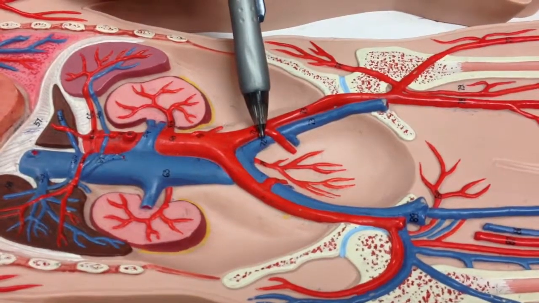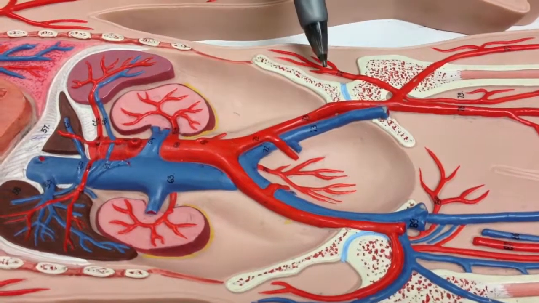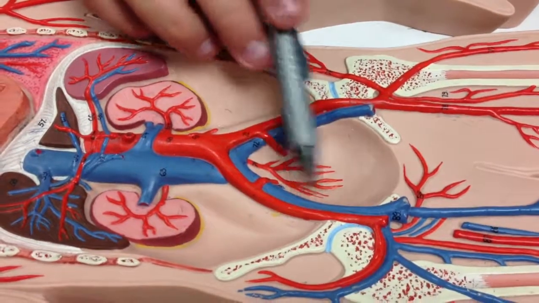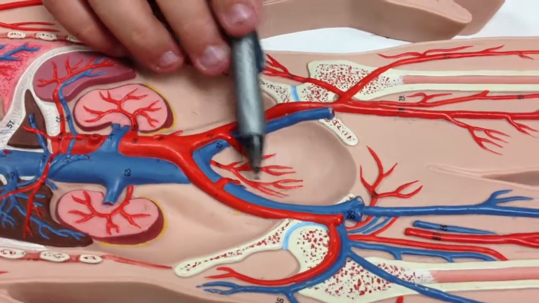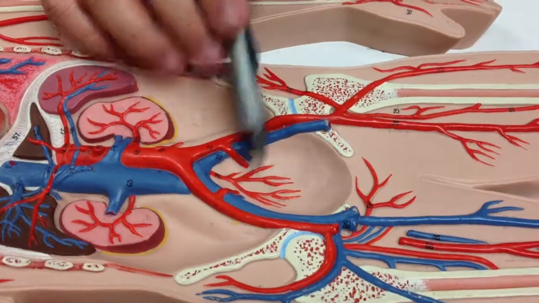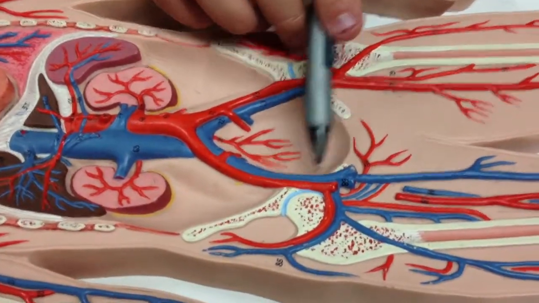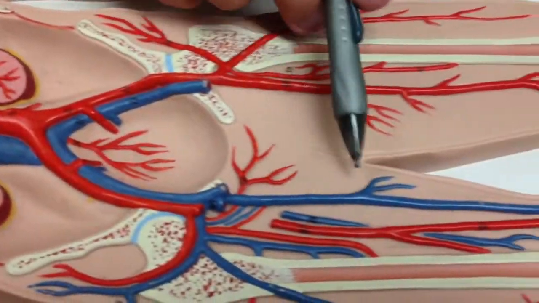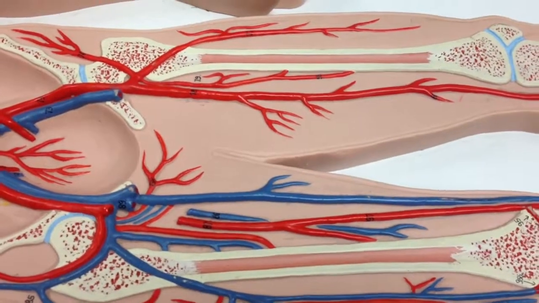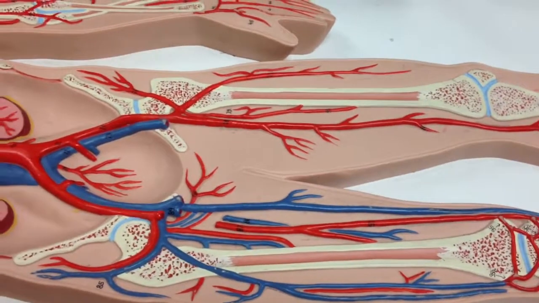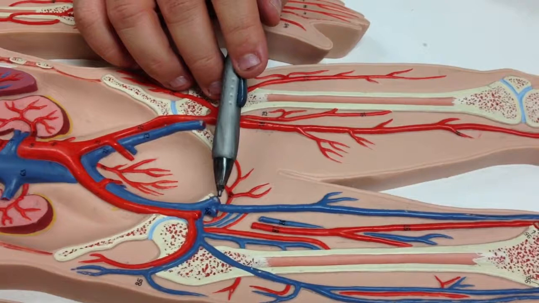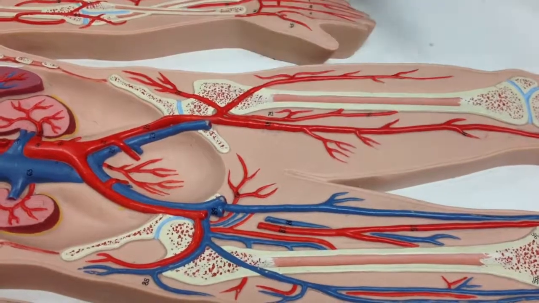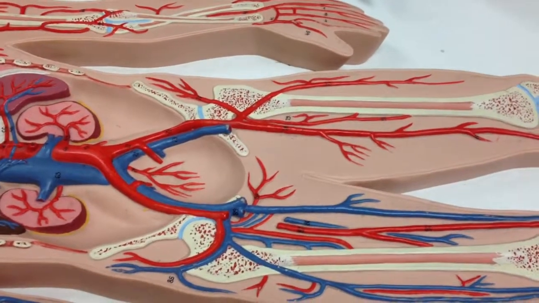So you have common iliac veins, right common iliac vein, left common iliac vein. Common iliac vein branches into the external iliac vein and the internal iliac vein. Okay. The external iliac vein passes through the body wall and becomes a femoral vein. Or actually, the femoral vein is sort of confusing on this model. It's just going to be this nub here. This is not necessarily the femoral vein. Okay?